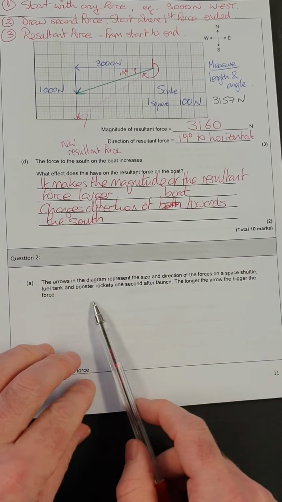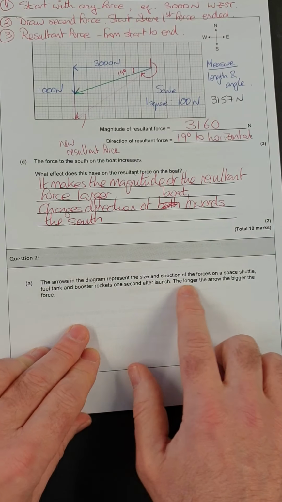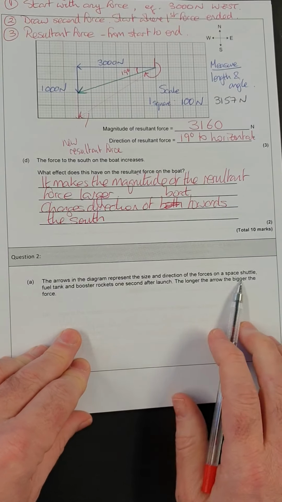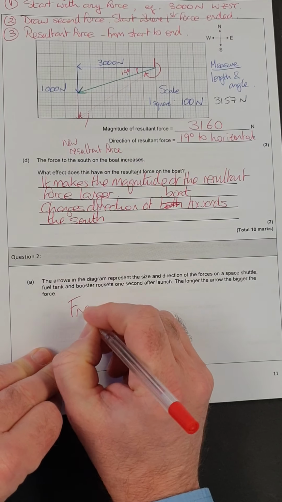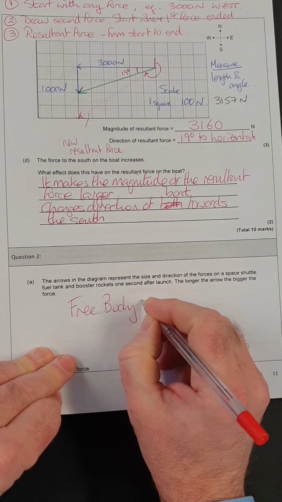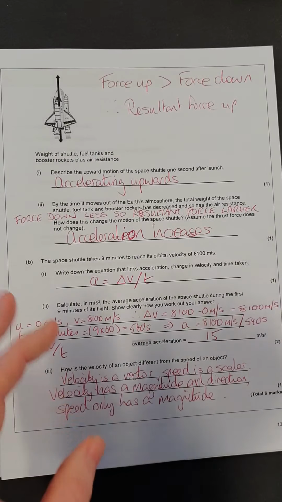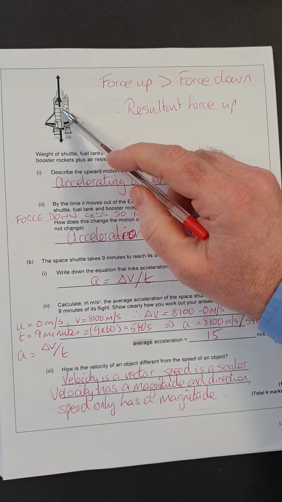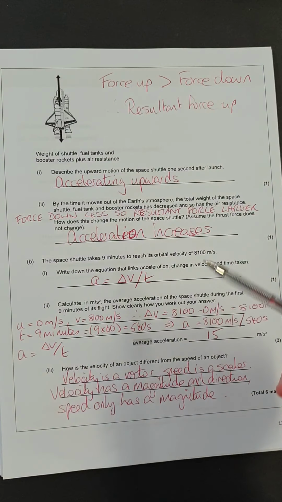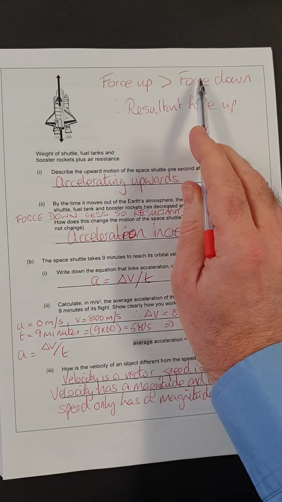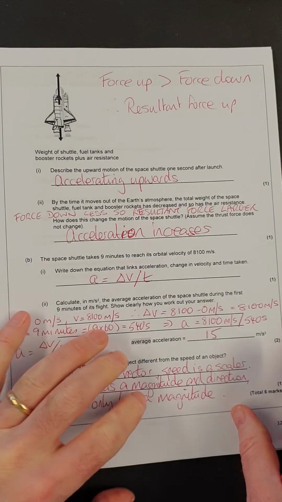So question 2 says that there are arrows on the diagram to represent the size and direction of forces on a space shuttle. The longer the arrow, the bigger the force. So they're saying that this is a free body diagram. So here we have our free body diagram, and we have the shuttle showing a large force upwards and a small force downwards. So the force up is greater than the force down. That means that there is a resultant force upwards.